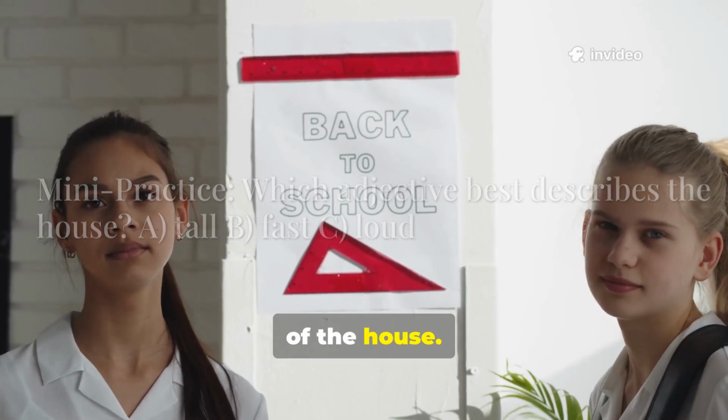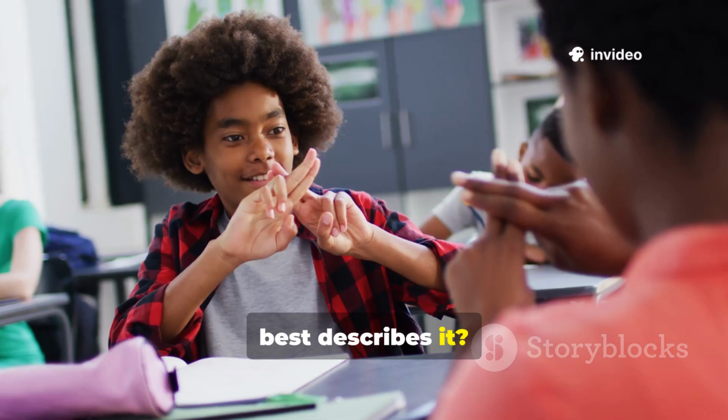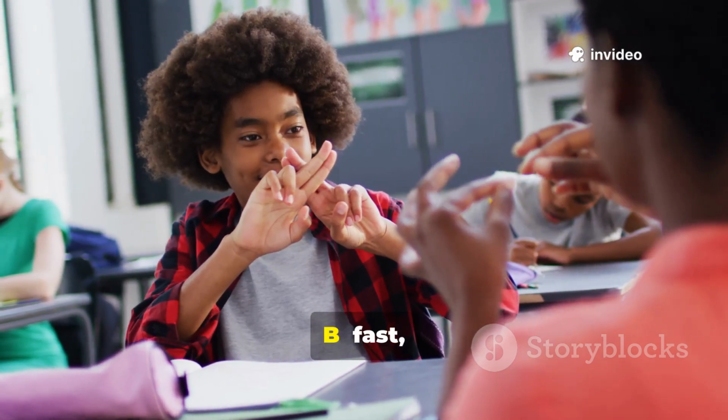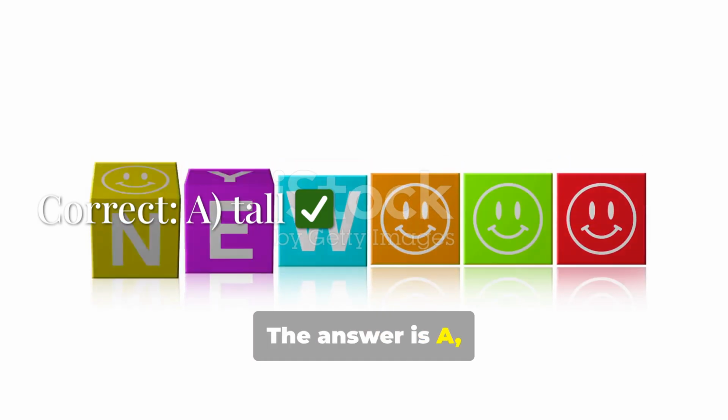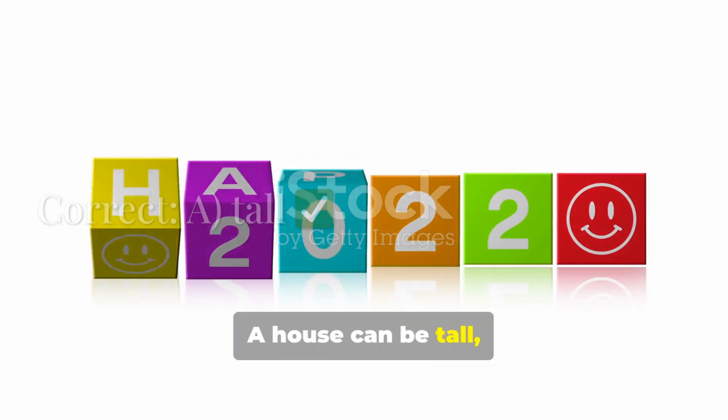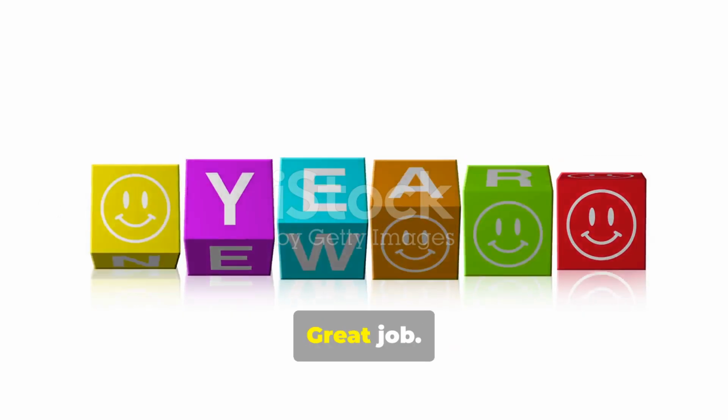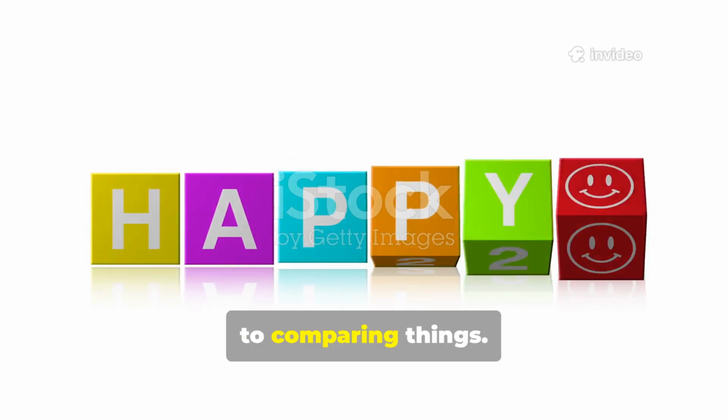Look at the image of the house. Which adjective best describes it? A, tall, B, fast, or C, loud? The answer is A, tall. A house can be tall, but it can't be fast or loud. Great job. Now let's move on to comparing things.